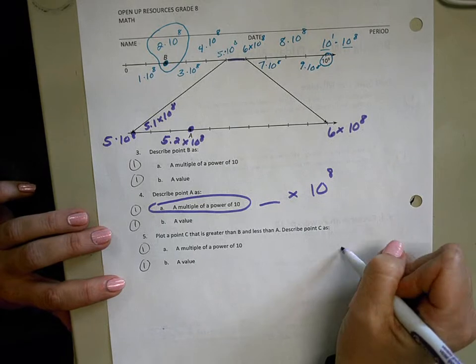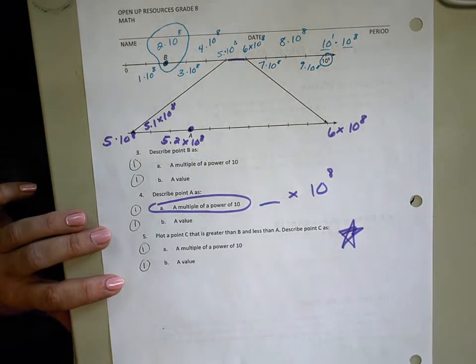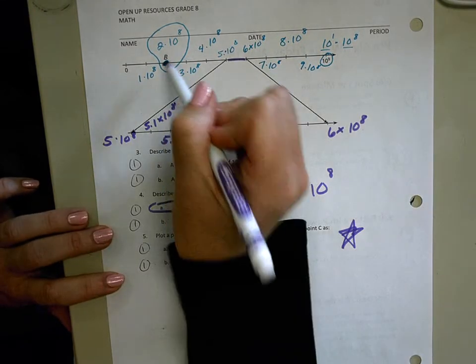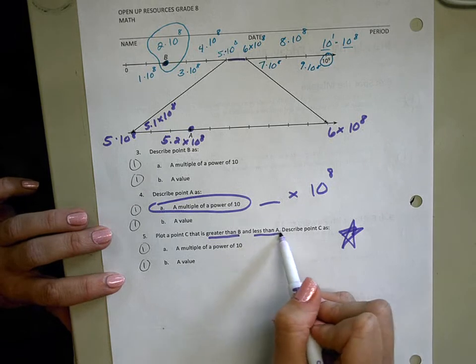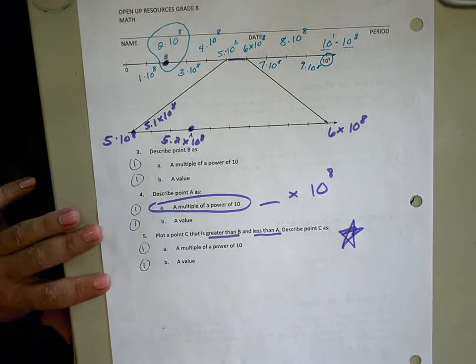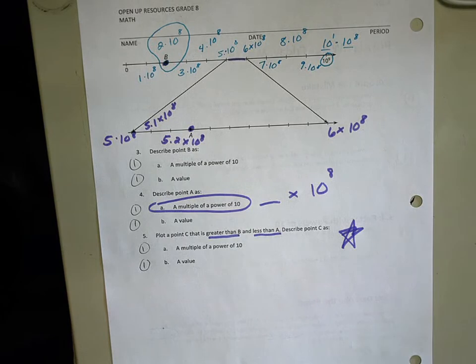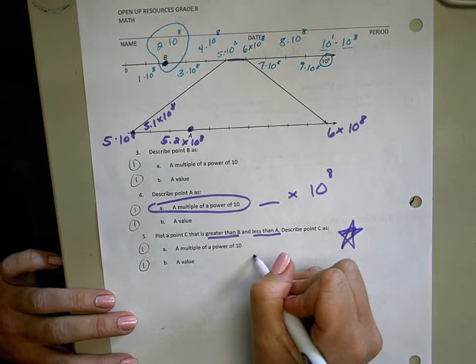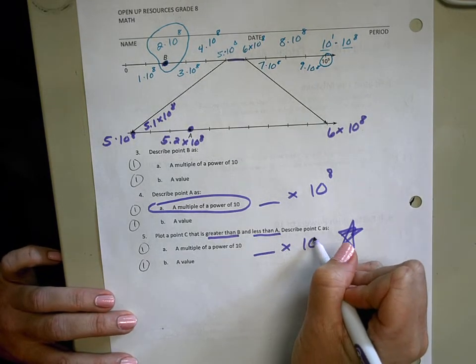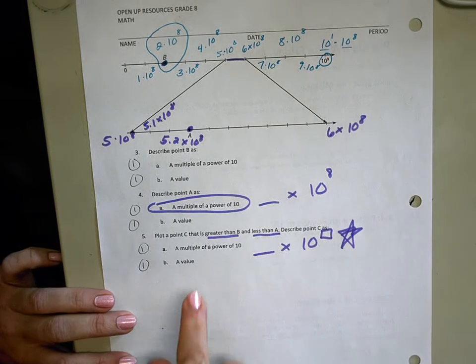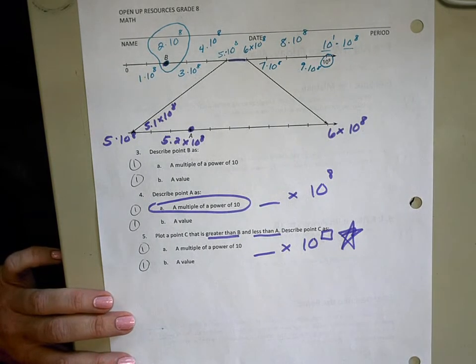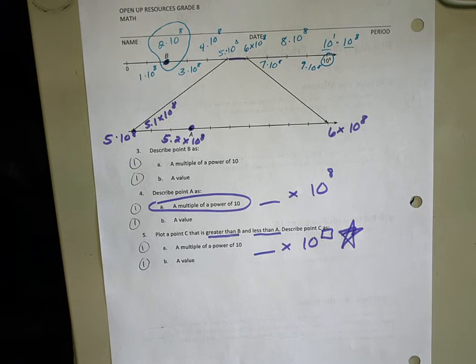And then plot point C somewhere on the graph, and here's the criteria. It has to be greater than point B, which was here, and less than point A. So you get to plot that point, and whatever point you plot, and there are some variations of correct answers, but there is a range that we can accept. And again, write that as a multiple of a power of 10 with your exponent, and then your value in standard form. So I hope that gave you enough information.